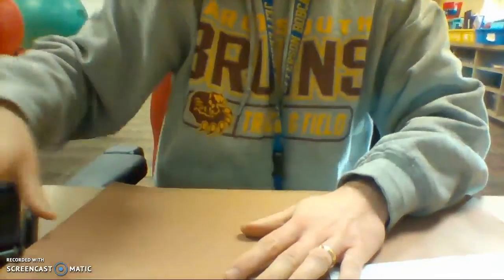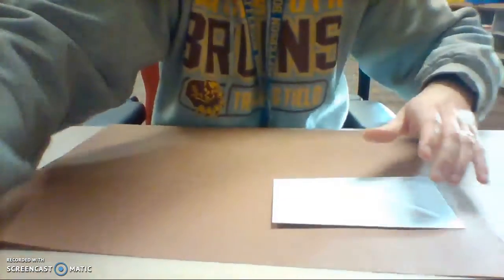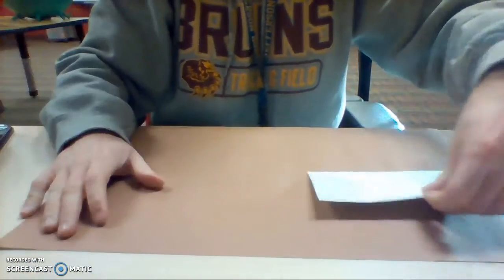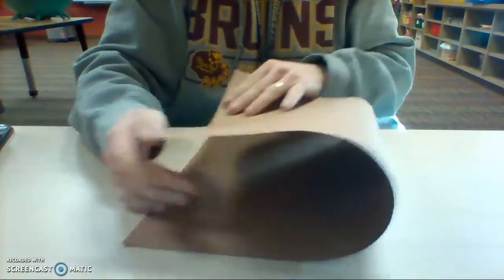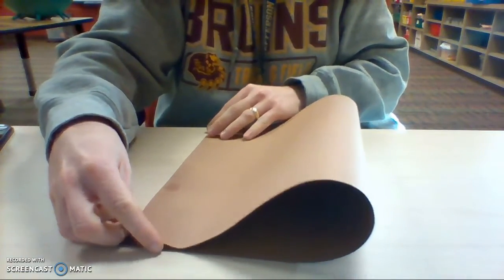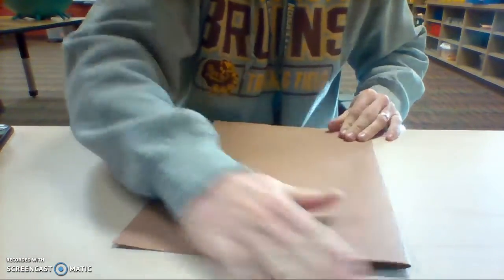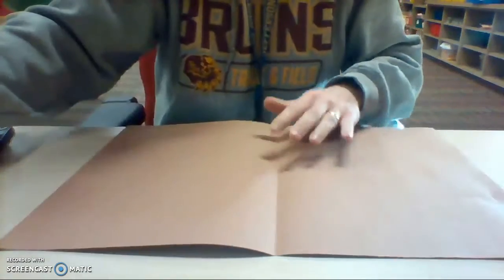I'm going to attempt to move this down so you can see what I'm doing. So what I do, actually, first off, is I'm going to fold my paper. Then I'm going to take envelopes.